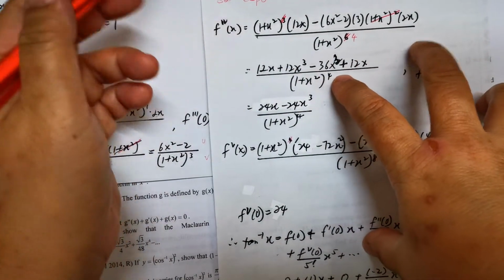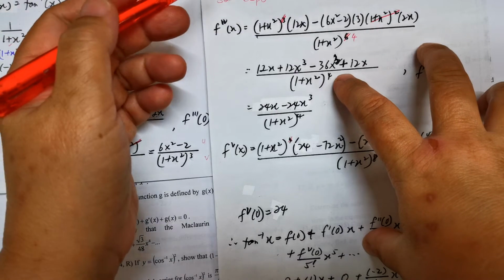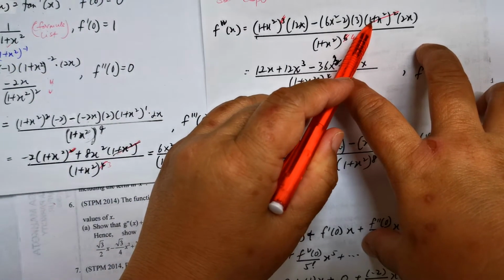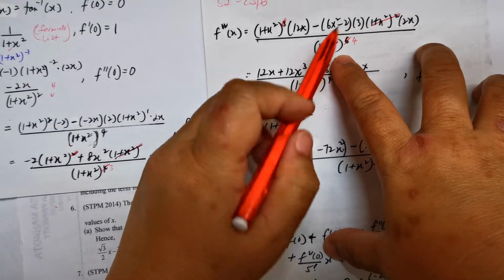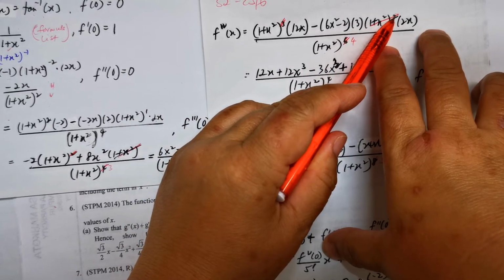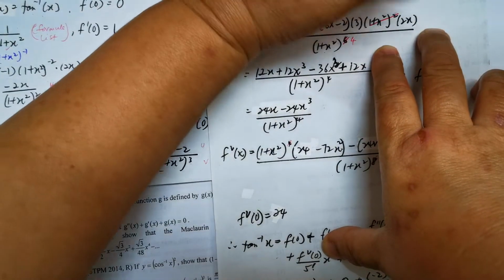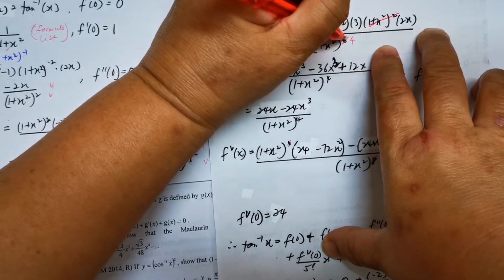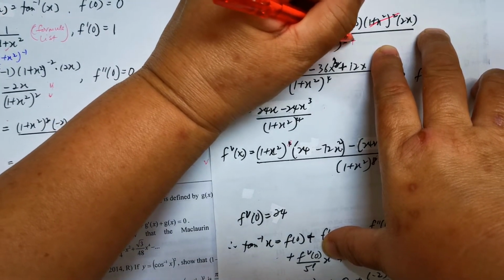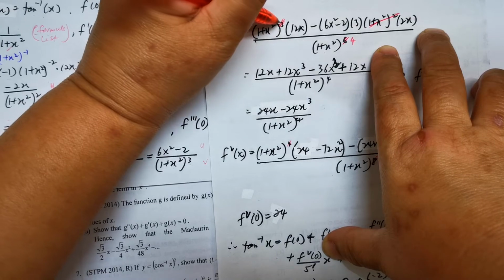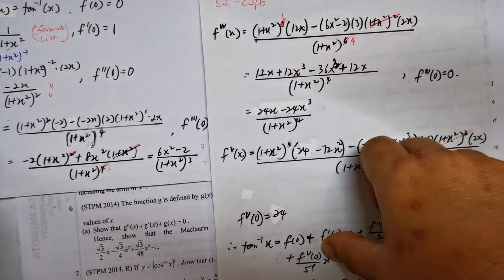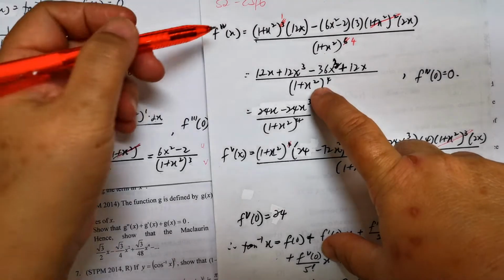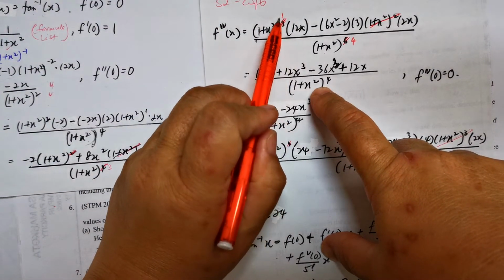Okay, so next step we try to simplify first. You see I have 1 plus x squared, 1 plus x squared, 1 plus x squared, so we can simplify them. The smallest power is square, so we can simplify 2 of them. So simplify 2, it becomes power 4. This one simplify 2, so it becomes 1. Alright? We simplify first, then we rearrange it. So this one becomes 1 only.